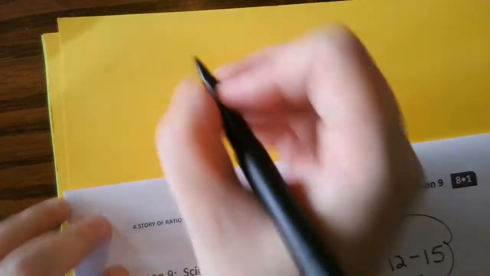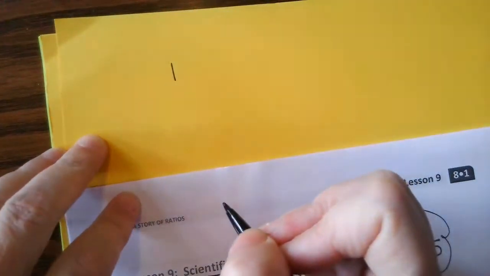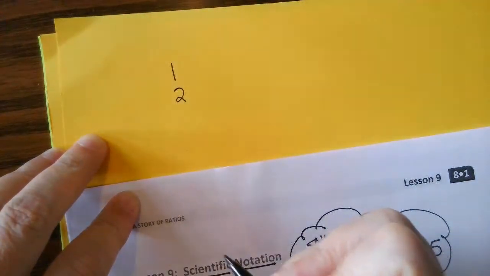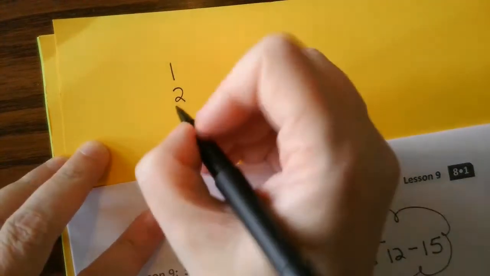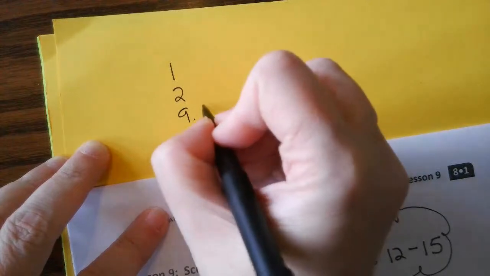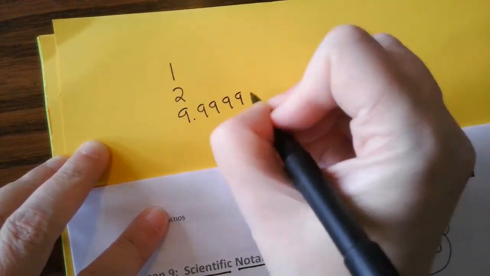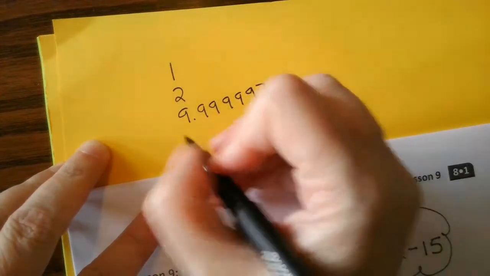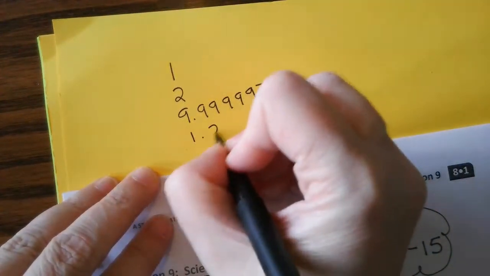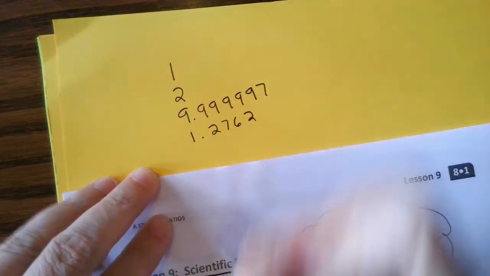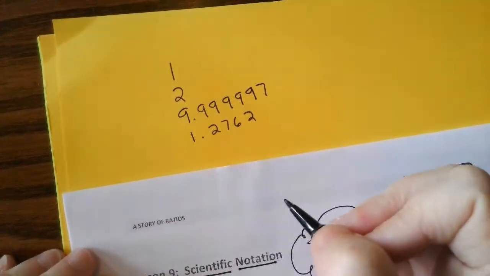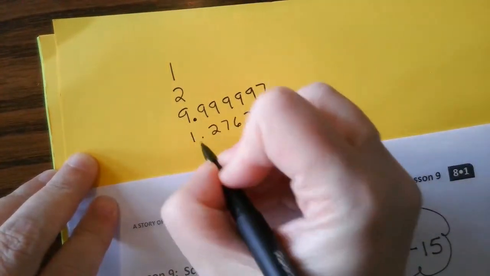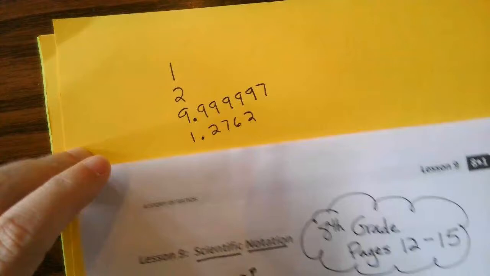So it could be 1, that would work. It could be 2, there's a number between 1 and less than 10. It could be 9.999997. That's a number between 1 and 10. It could be 1.2762. Yep, that's a number between 1 and 10. So it can be any number. It needs to be written in decimal notation and between 1 and 10.